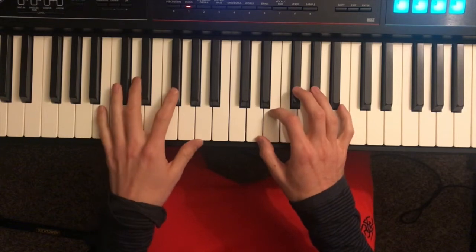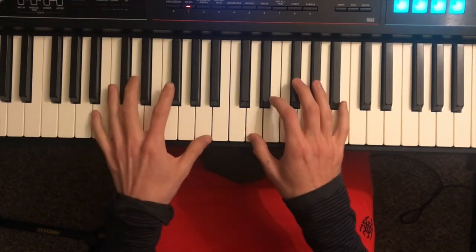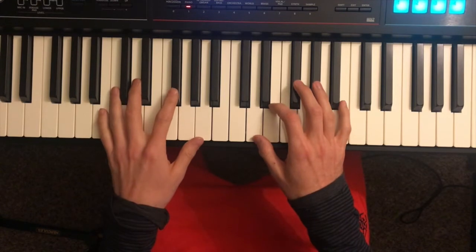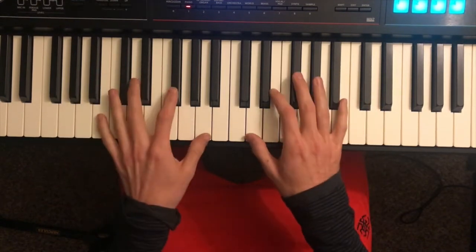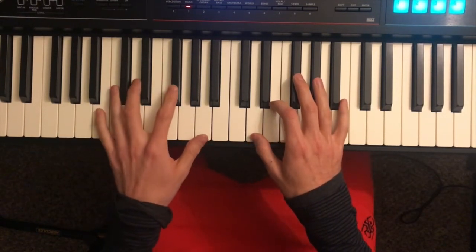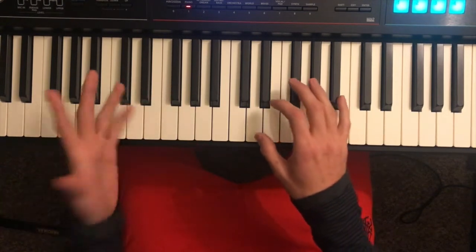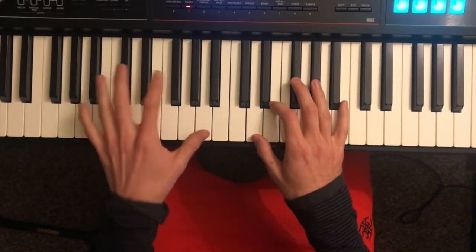All right, so in this video, we are going to look at the first part of Swan Lake by Tchaikovsky. This is going to be the main theme of Approach of the Swans. It's the first scene. So what I'm going to do is play it through for you, so you can see how I play it.